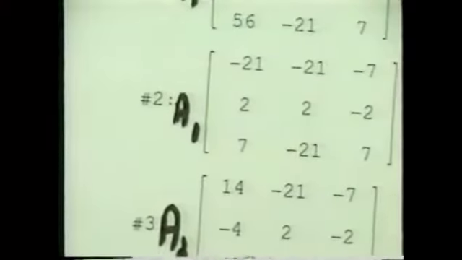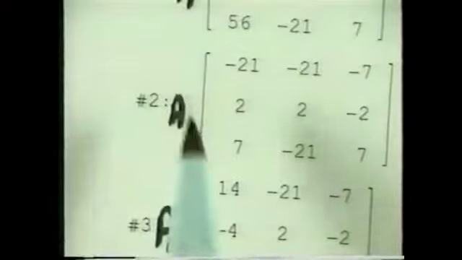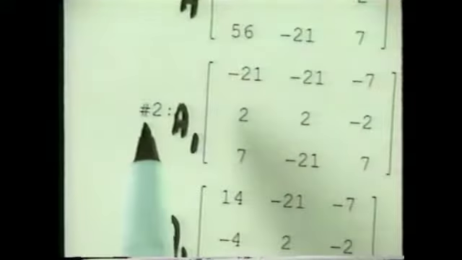Now for x1, it would be A1 divided by A, so parentheses number 2, divided by determinant, parentheses number 1. Because see, expression 2 is the A1 matrix, expression 1 is the A matrix.